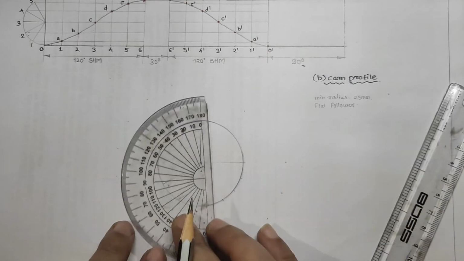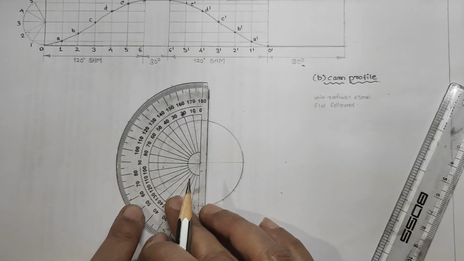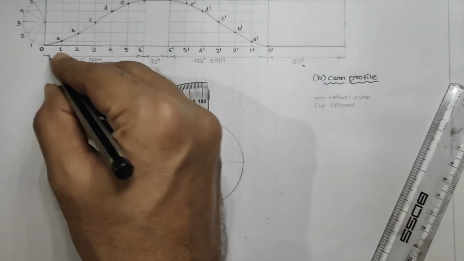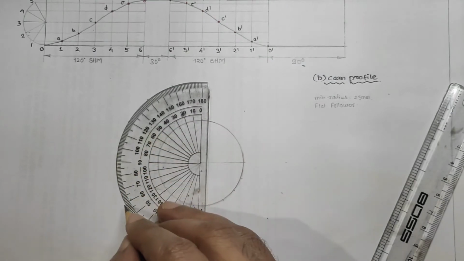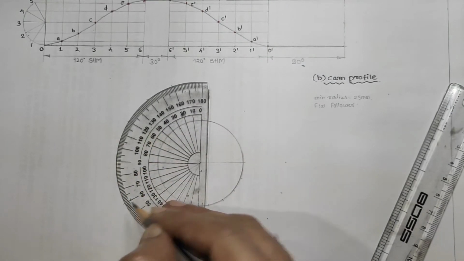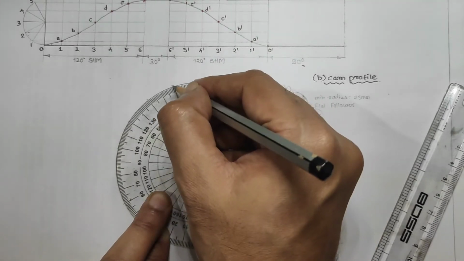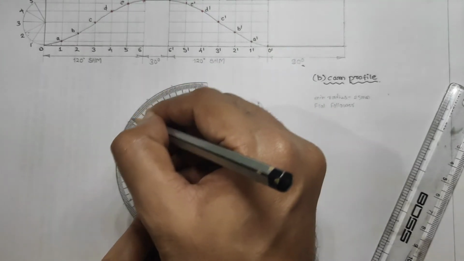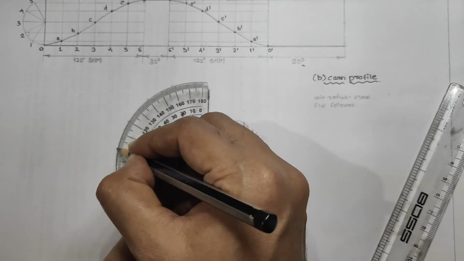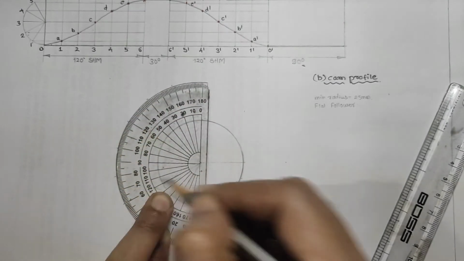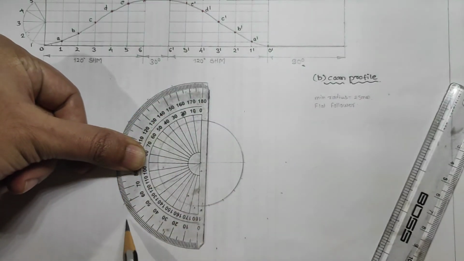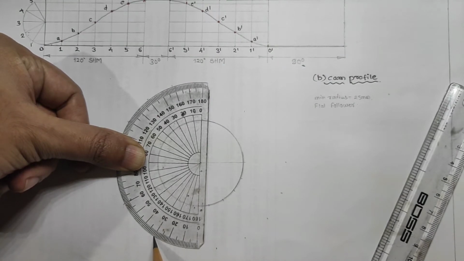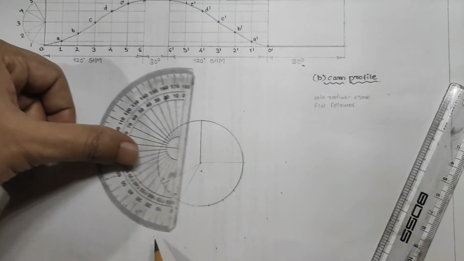Then keep the protractor at the cam axis. Measure first 120 degree. It will be coming somewhere here. Simultaneously make 6 equal parts here: 20, 40, 60, 80, 100 and 120. Then from here measure the 30 degree dwell, so it will be here. So you will be getting the dwell period.